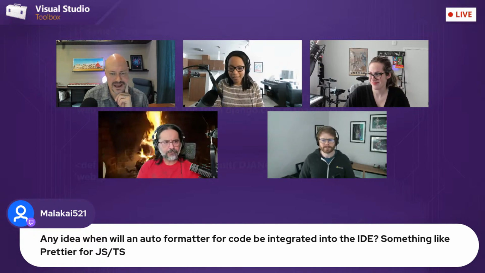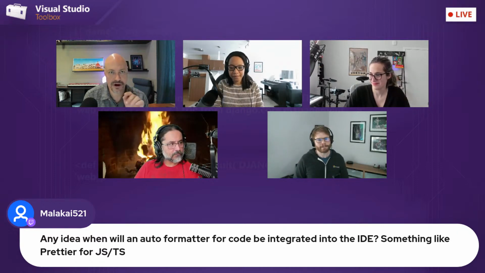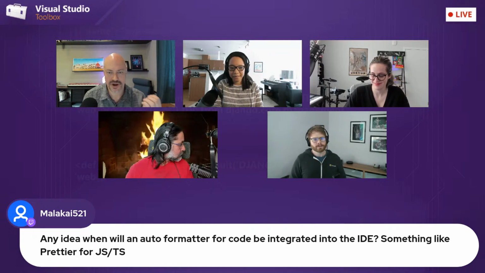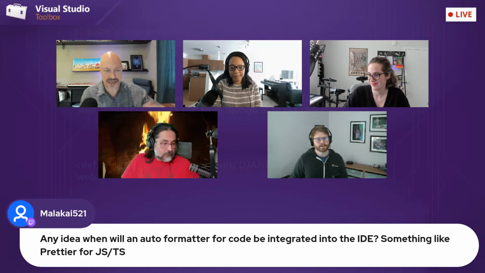Yeah, and specifically for C#, there are some auto formatters, like Jordan showed. There are some quick fixes that will clean up alignment and stuff.